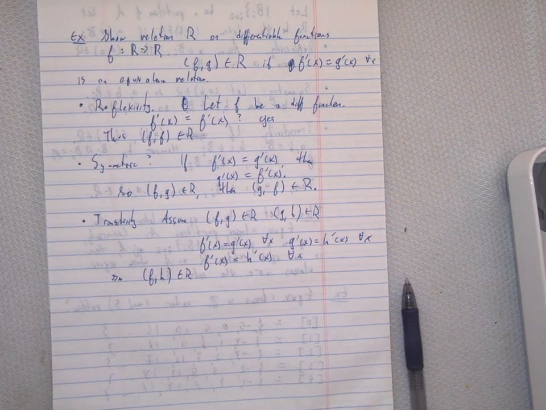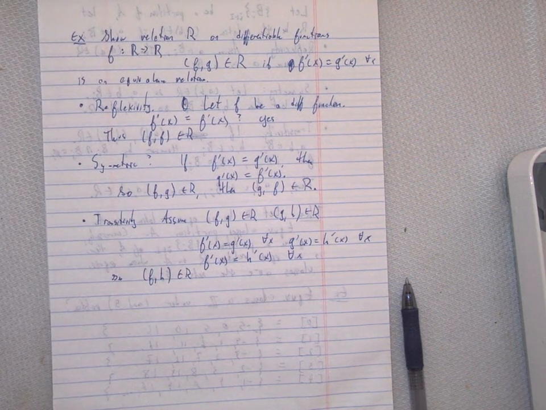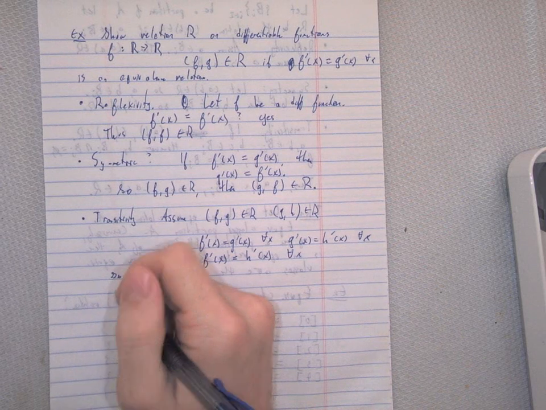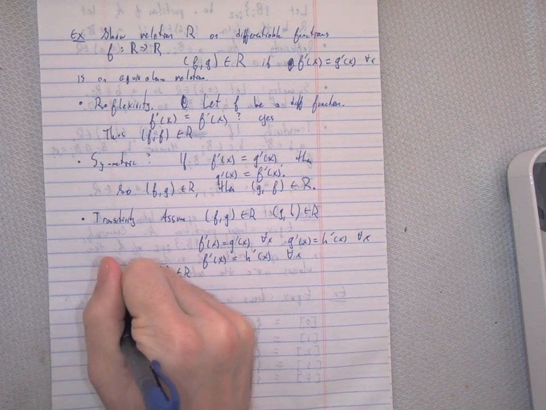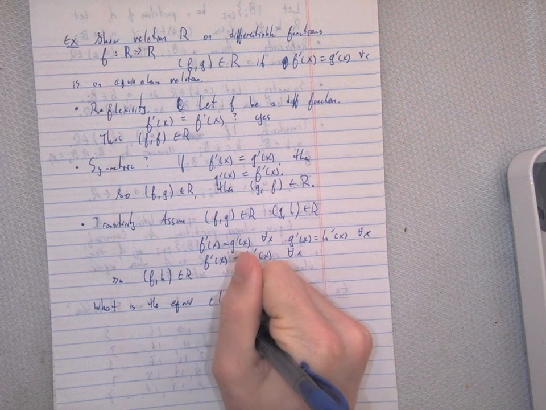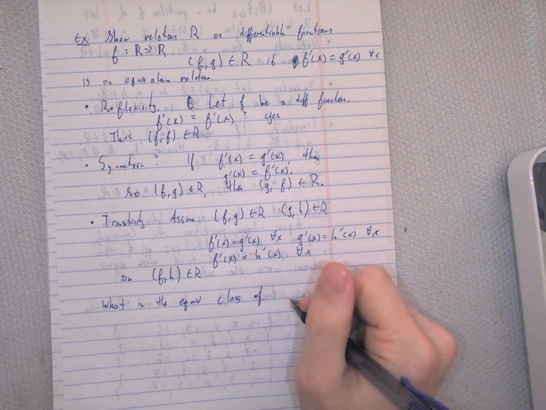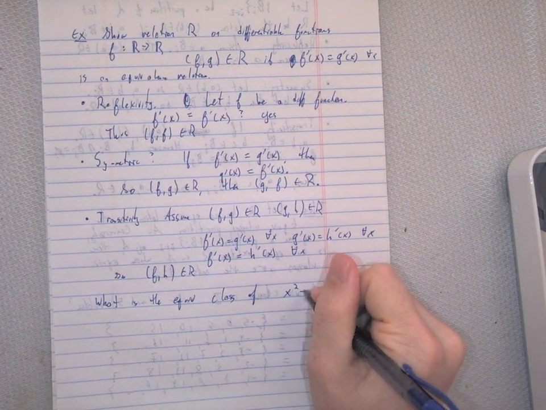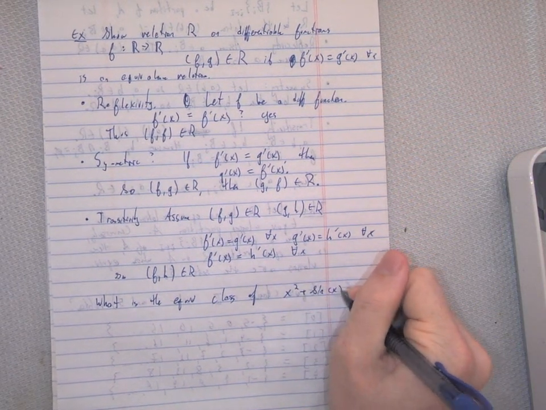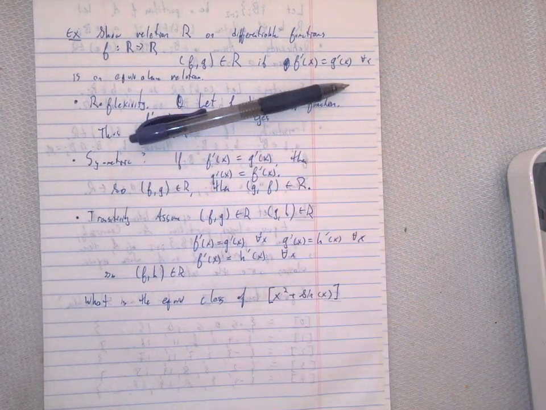So this shows that this relation is indeed an equivalence relation. And it should be a pretty familiar equivalence relation. What is the equivalence class of a differentiable function? Like, for instance, x squared plus sine of x. What is the class of x squared plus sine of x?